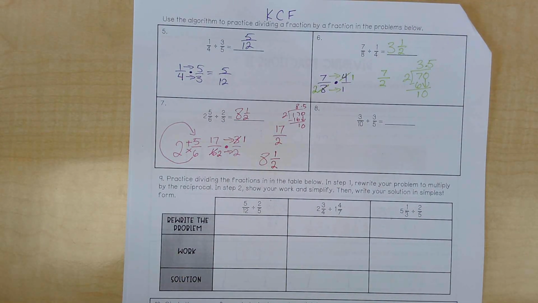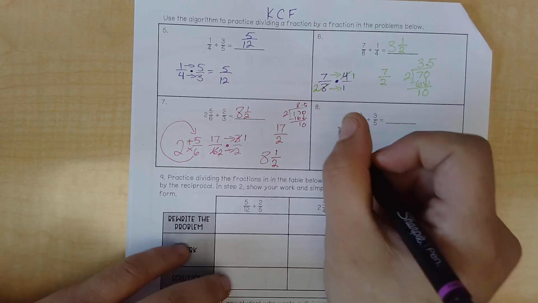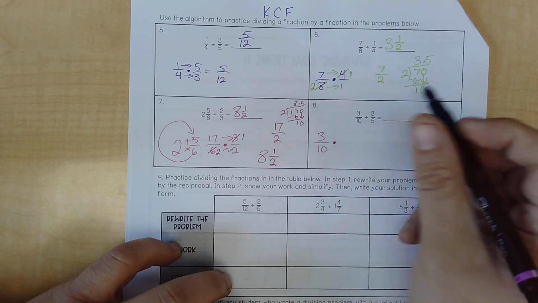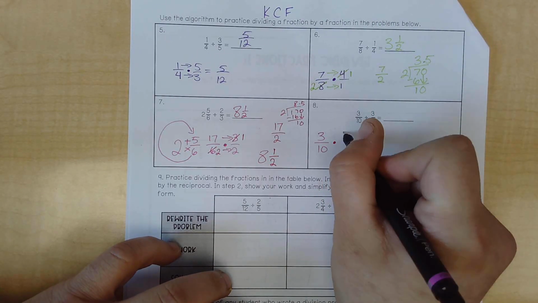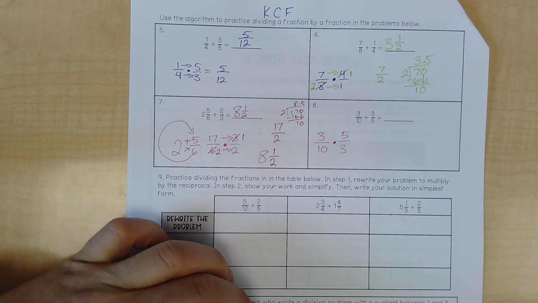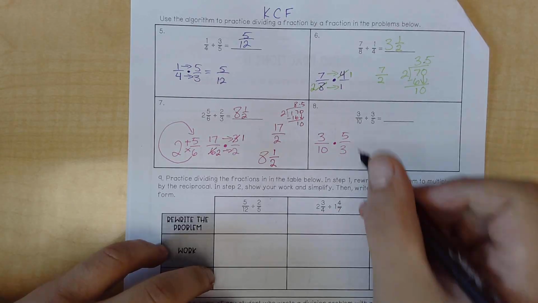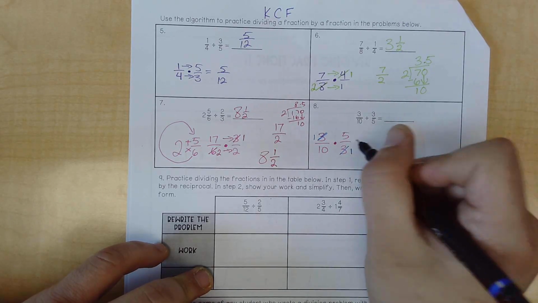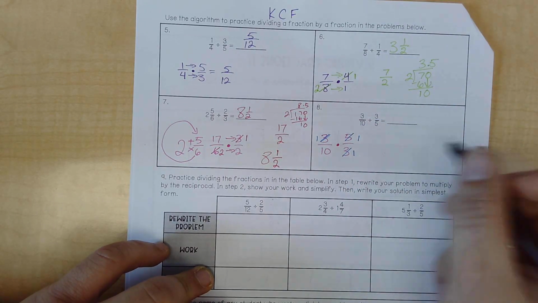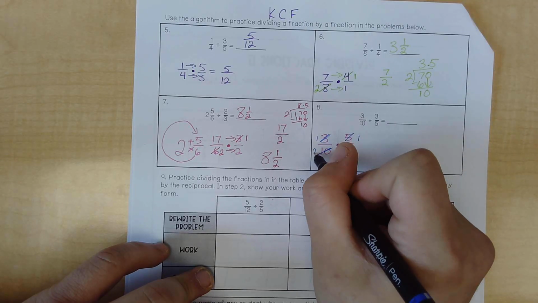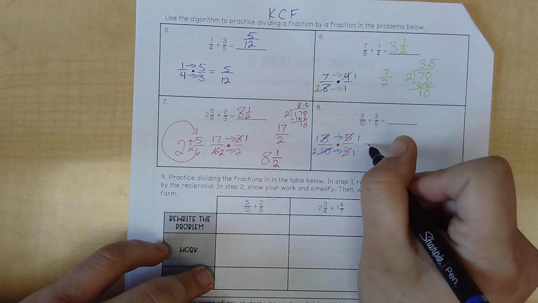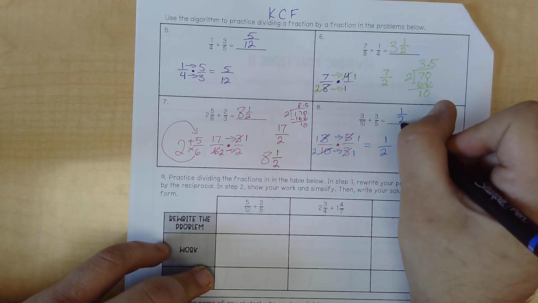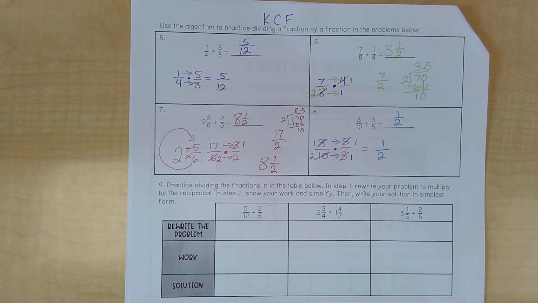When we get to number 8, we're going to keep our first fraction. That's 3 over 10. We're going to change our division sign to a multiplication sign. And we're going to flip our 3/5 to 5 over 3. Now again, I do see common factors. 3 goes into itself once. 3 goes into itself once. 5 goes into itself once. 5 goes into 10 twice. When we multiply straight across, we should end up with 1 times 1 is 1, and 2 times 1 is 2. Therefore, this answer is 1/2.